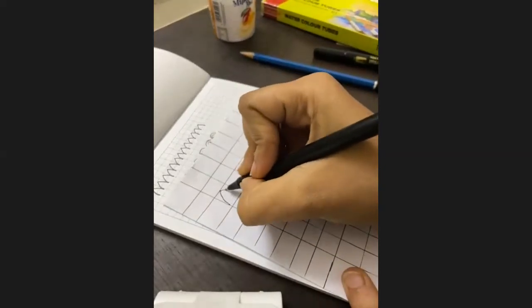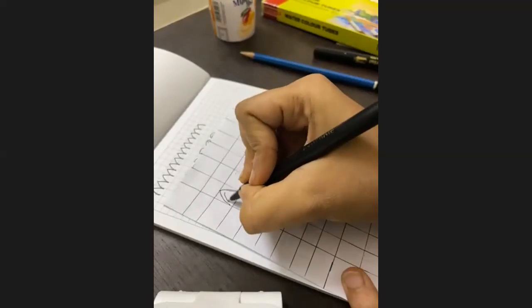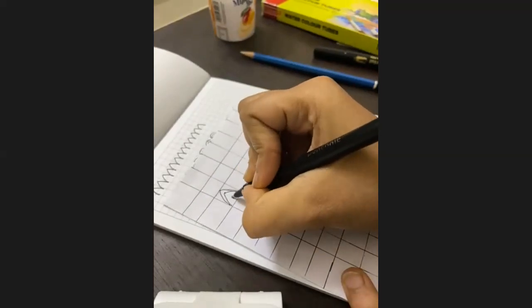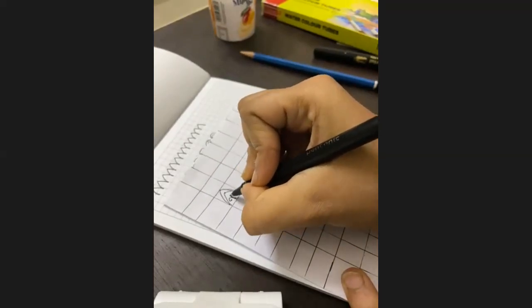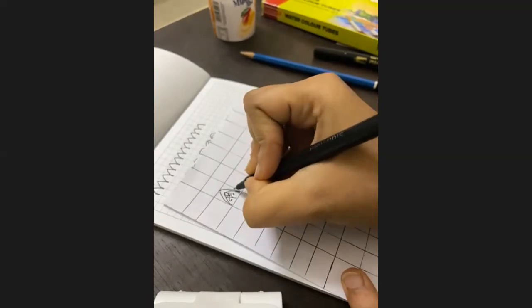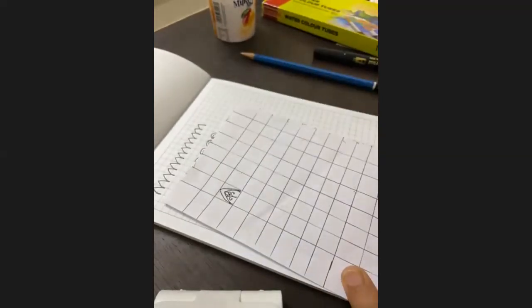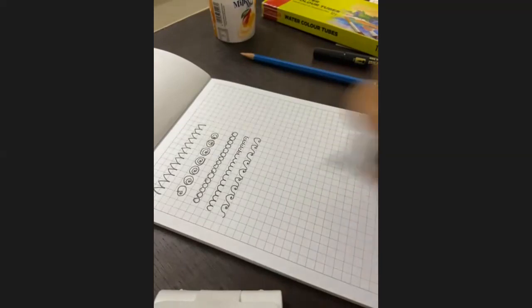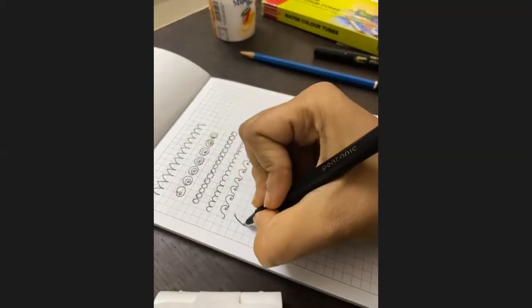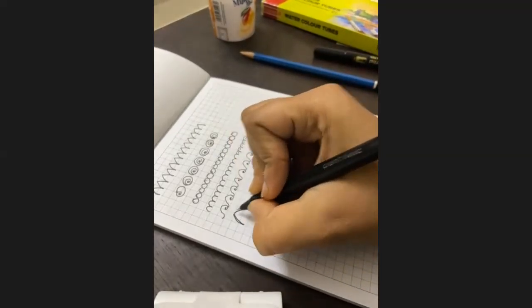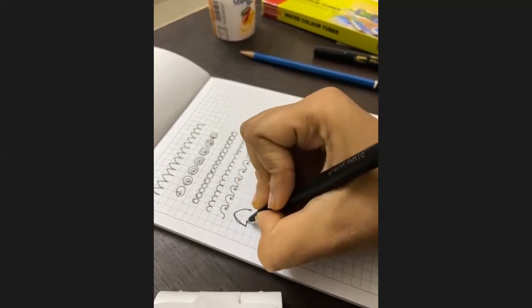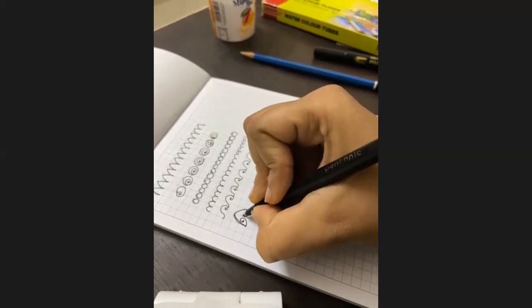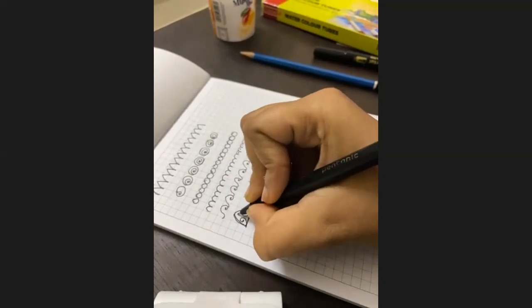So it's going to be something like these, and the entire part going down. So something like this, you can just practice it. So in the grid book, if I have to be doing it, it's going to be like this. Okay. And it's going to be like this, a few patterns.